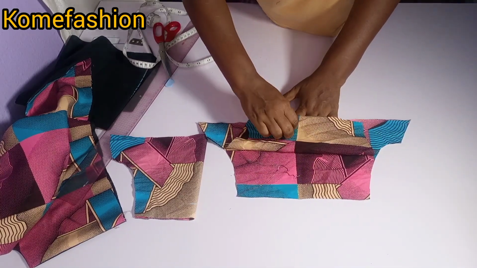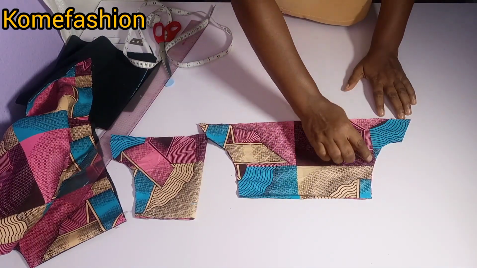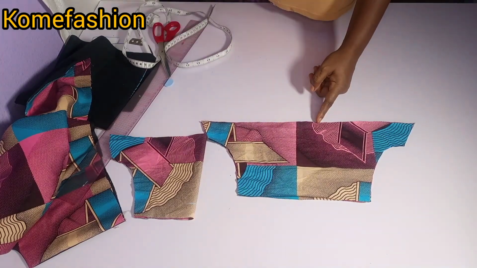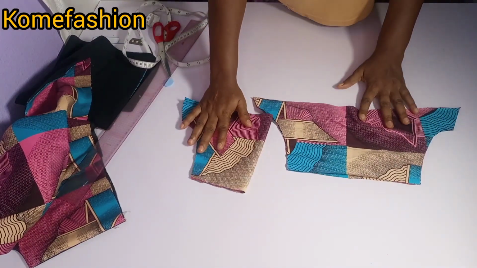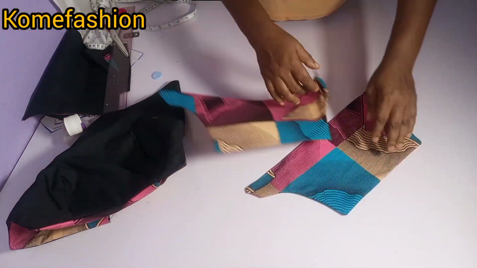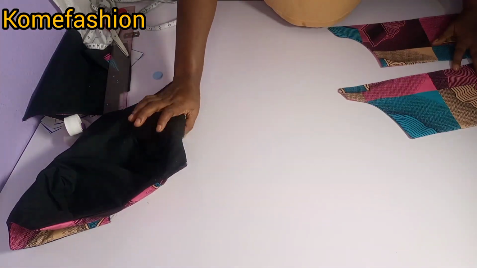So right side facing right side, I'm just going to run it all through. Then I'll leave an opening that I will use to turn it to the wrong side. I'll do the same thing to this one, then I'll come back. So I've gone ahead to turn the sleeve, okay, and I've ironed it. You can see how neatly done it is.